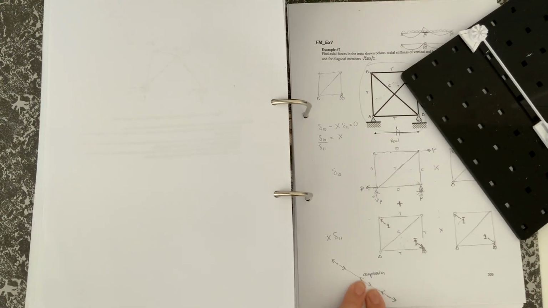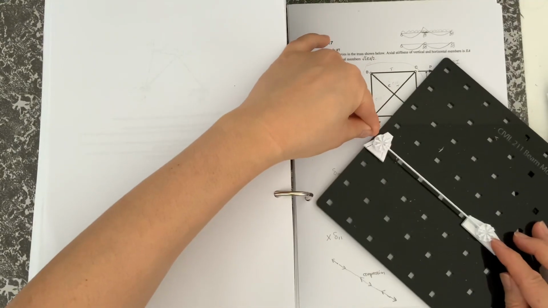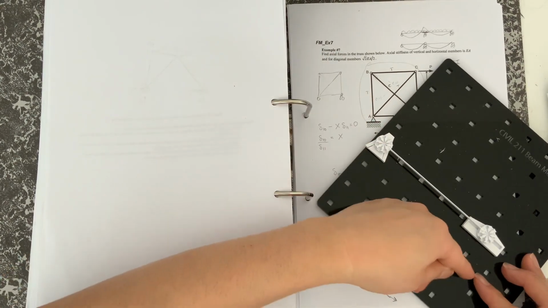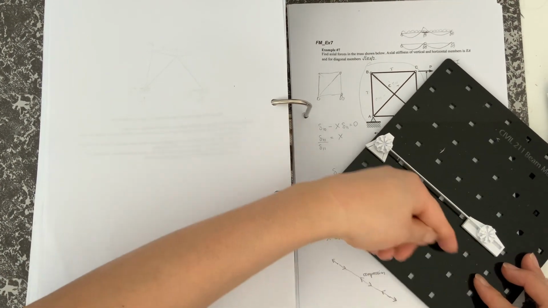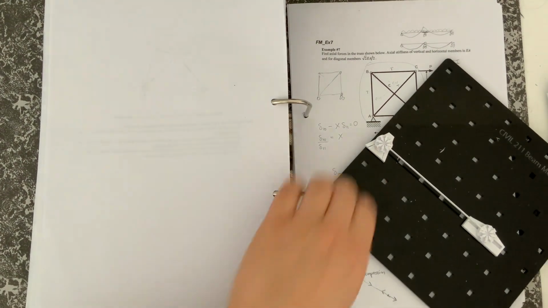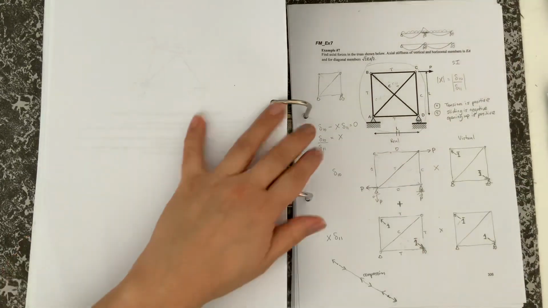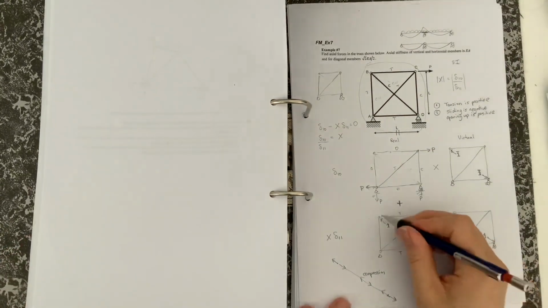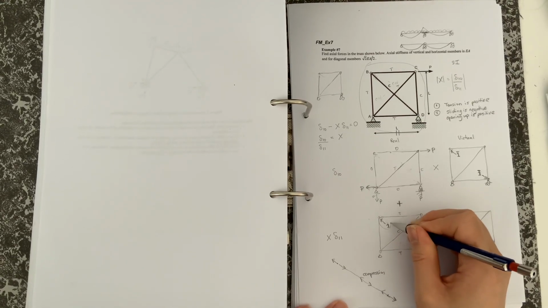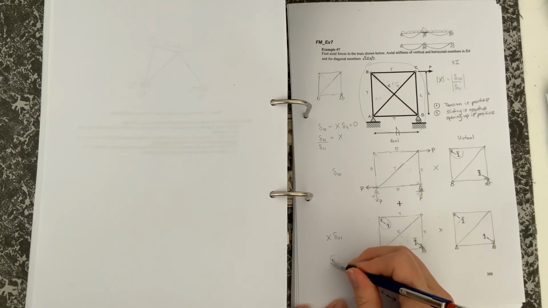So the member is going into compression because there's a compression force at the two ends, but the effect of this on the finger is the force acting in that direction, which I've drawn there. We will have a look at that later on, but I'm just saying that that force there and that force there is the same as that force.